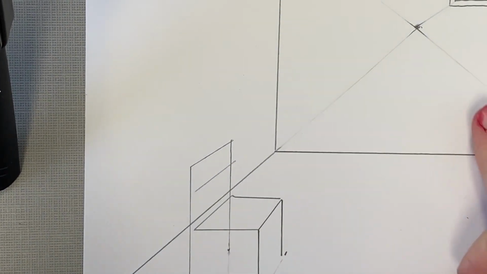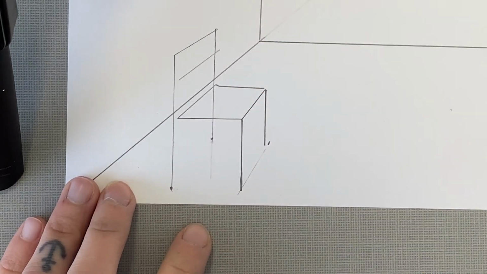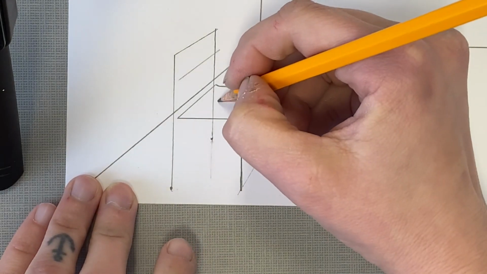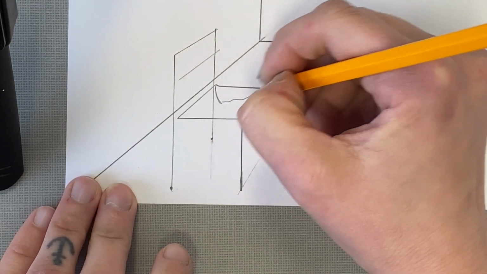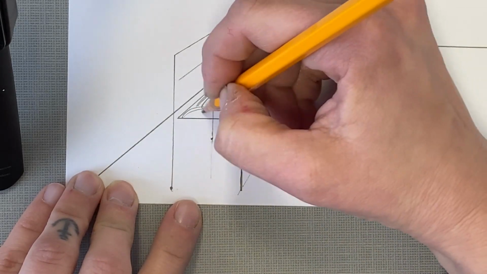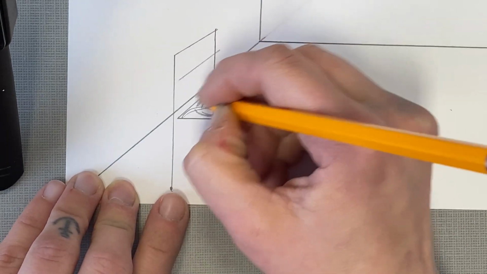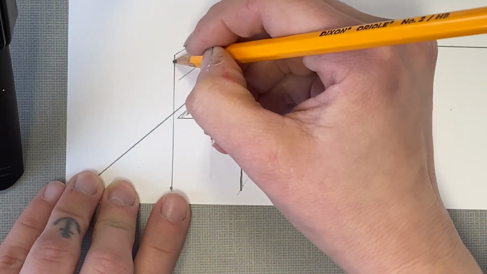Let me zoom in for you. So now that I have an idea of the direction all my lines can go, I can start adding my details. So it's got that straw pattern in there. Let's see.